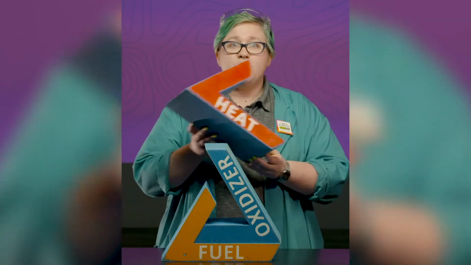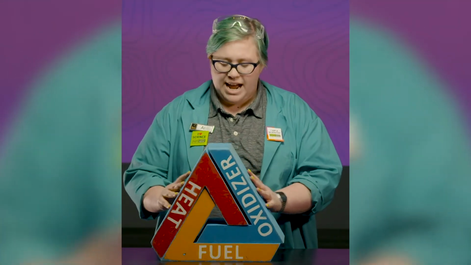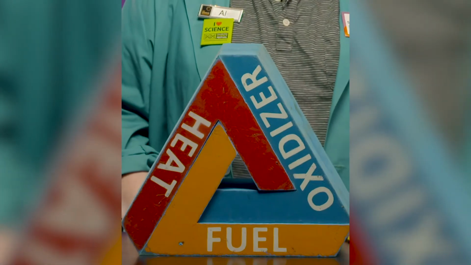The last ingredient we need for combustion is a heat source. Again, for a campfire, you might use a match as a heat source to start that combustion reaction. When these three ingredients are combined, that's when you create combustion. So let's see some combustion in action.